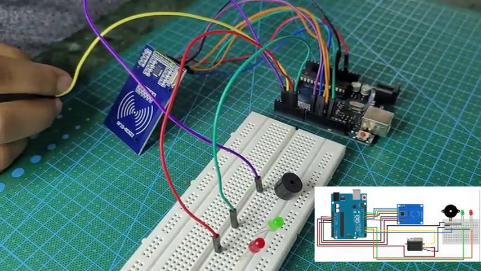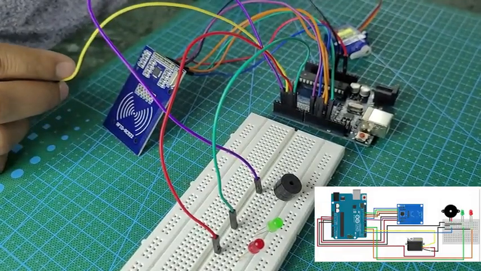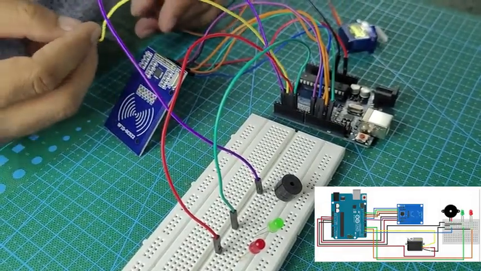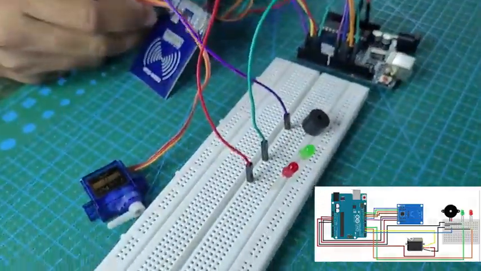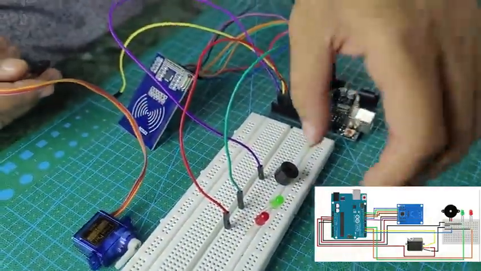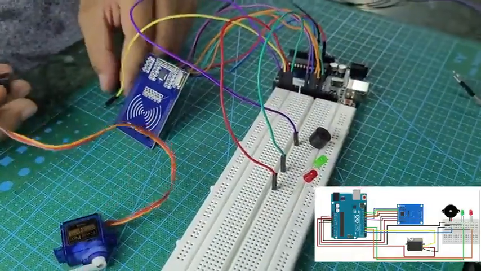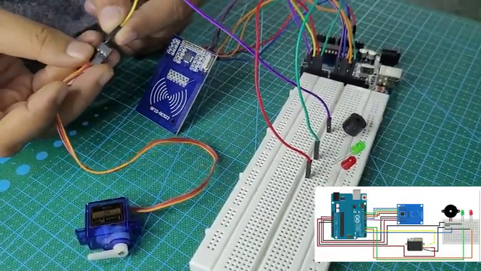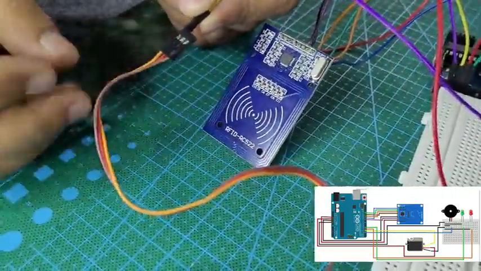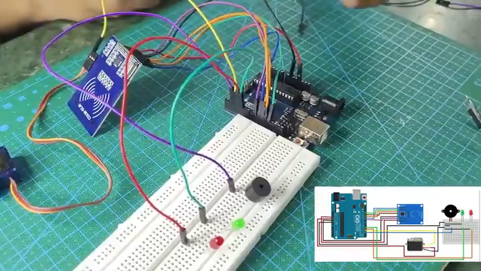So now let's take SG90. You can use metal or plastic geared servo motor, doesn't matter, but it should be a small one, SG. It need not be MG. So let's take the servo motor, put the yellow wire into the signal pin. So that is the orange color pin.